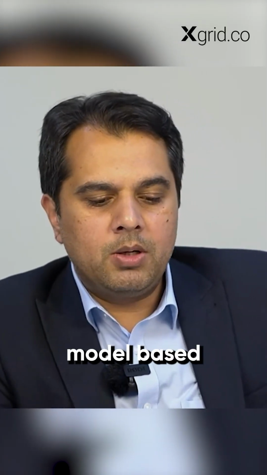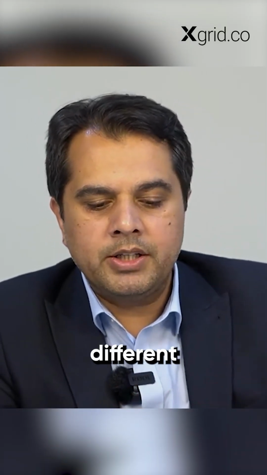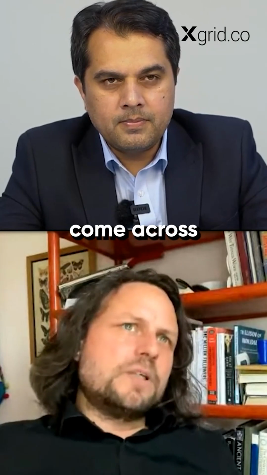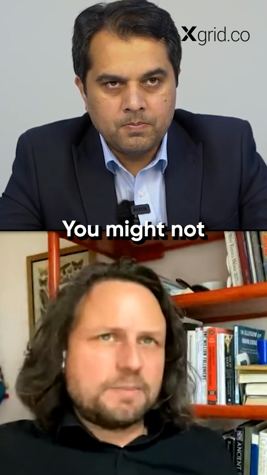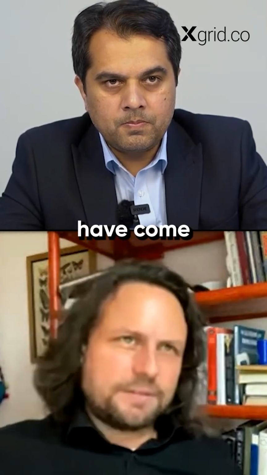Value-based, policy-based, or model-based methods, and how are they different? For people who have come across the optimal control literature, the agent is trying to optimize a type of Bellman equation. This is very technical. You might not know this because you might not have come across this, right?